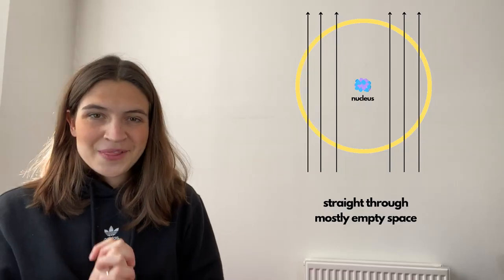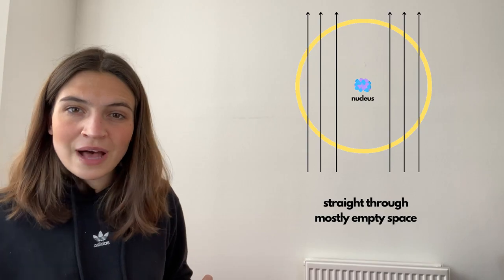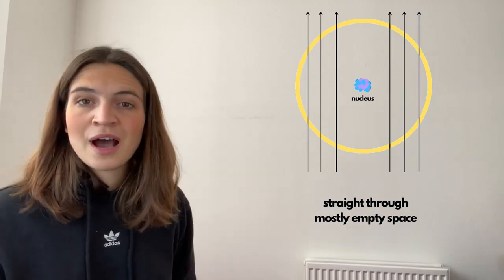It's really important in your GCSE that you make the correct links between the results and the conclusions of this experiment. So, those alpha particles that went straight through, that can be explained by the fact that my gold foil atoms are mostly empty space. My alpha particles pass straight through undeflected.